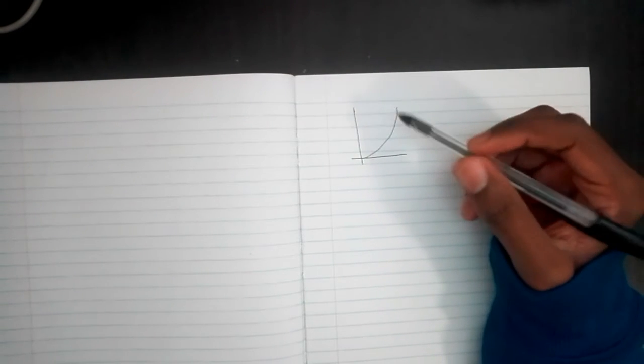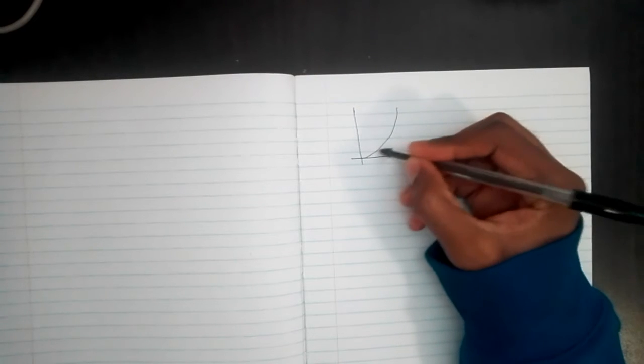Today we'll be going through tangent lines and normal lines of a curve and how to solve them using differentiation. So if you had a curve like that, each curve has a slope, but at different points.